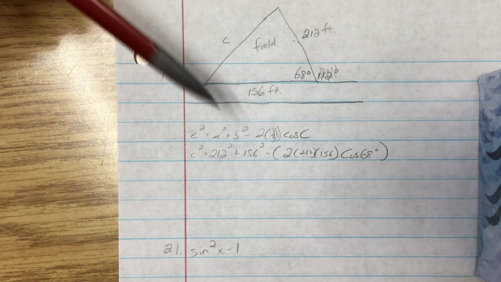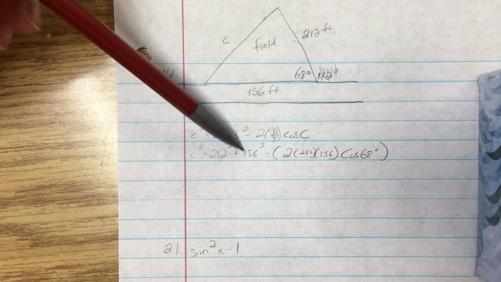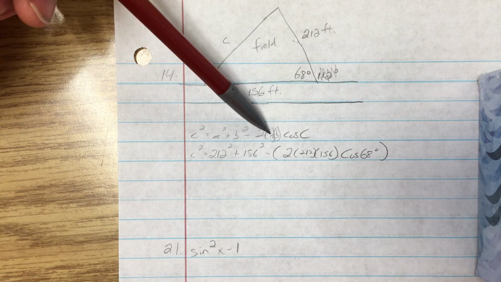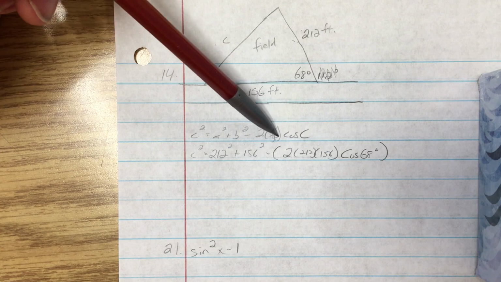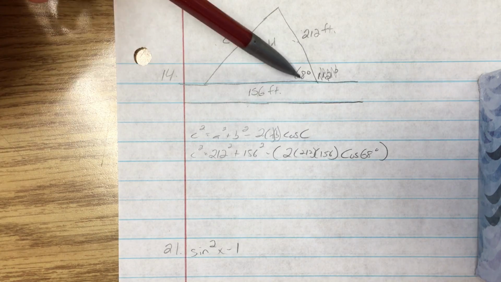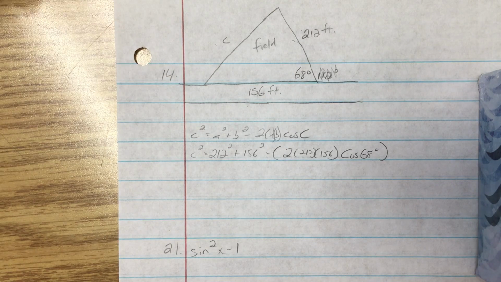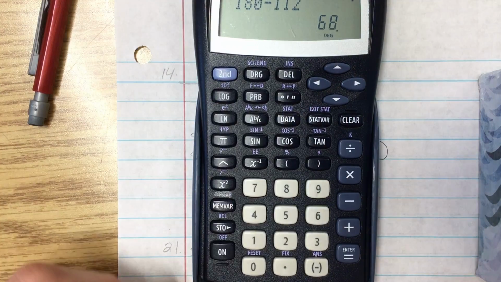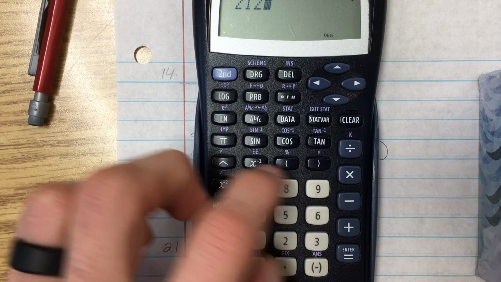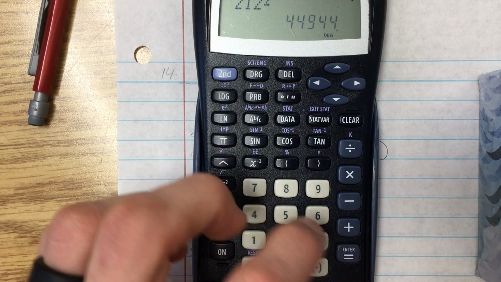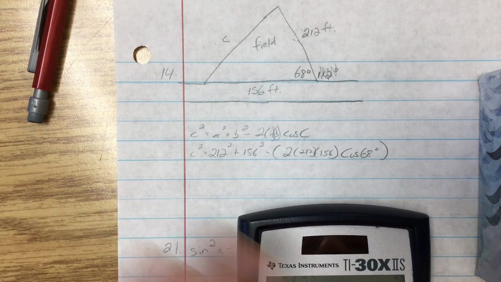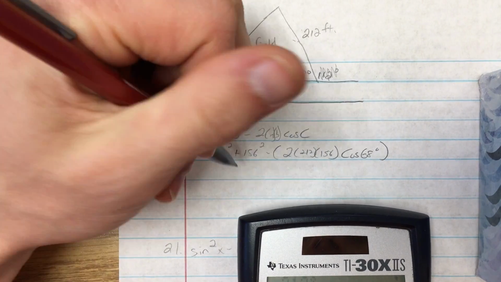So all I've done is plug in my numbers. Here's my A, here's my B, here's my A once again, here's my B once again, here's my cosine of 68 degrees. So let's go and simplify. So go to my calculator. I got 212 squared is 44,944. That's a big number.